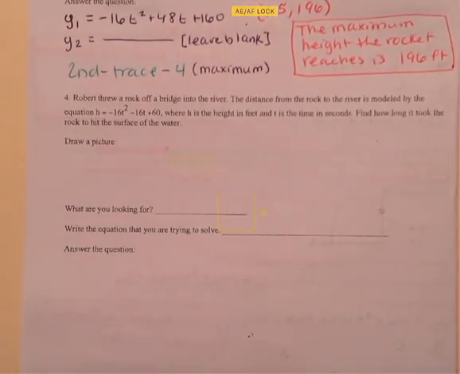This next one: Robert threw a rock off a bridge into the river. The distance from the rock to the river is modeled by the equation h equals negative 16t squared minus 16t plus 60, where h is the height in feet and t is the time in seconds. Find how long it took the rock to hit the surface of the water.